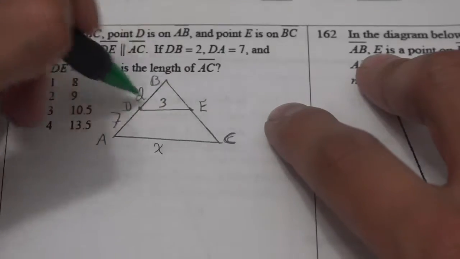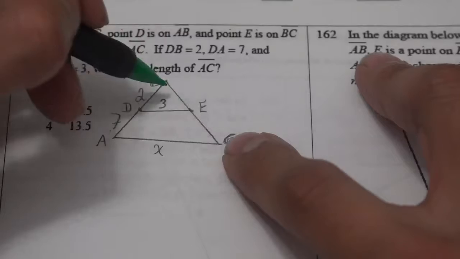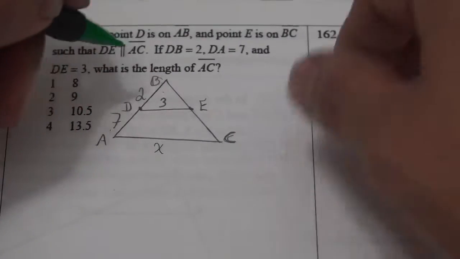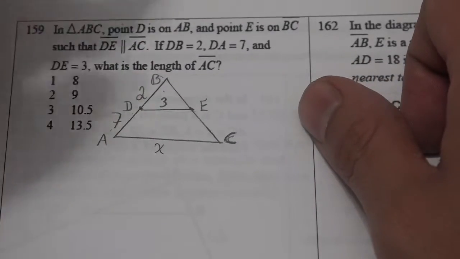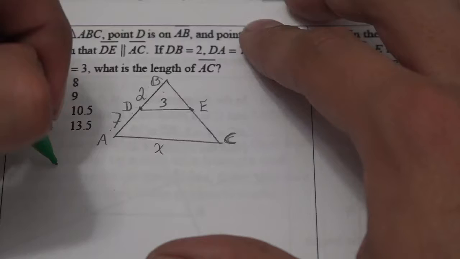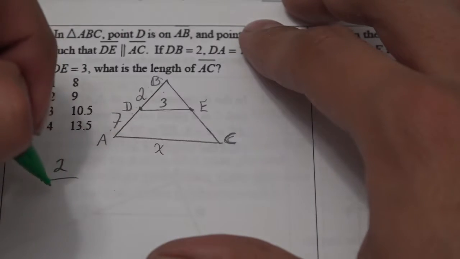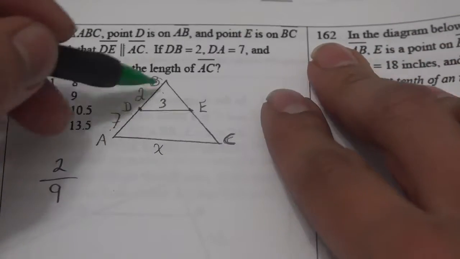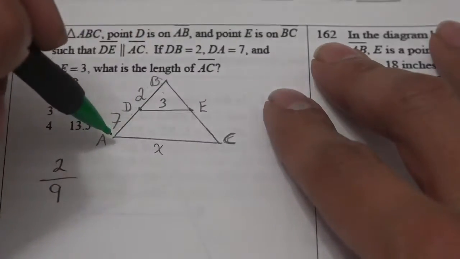So let's see now. Two triangles, DBE and ABC. The small one and the large one. So let's set up our proportion. Remember, two triangles, therefore we have to compare corresponding sides. So DB corresponds to AB. 7 plus 2 is 9. The whole AB is 9. If you don't understand, then go back to when I separated the two triangles.